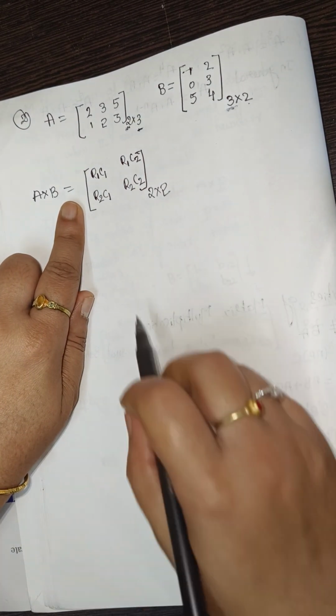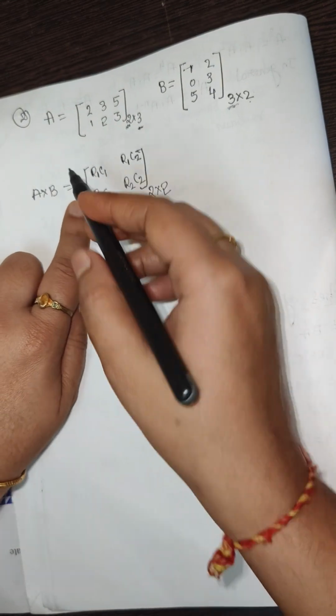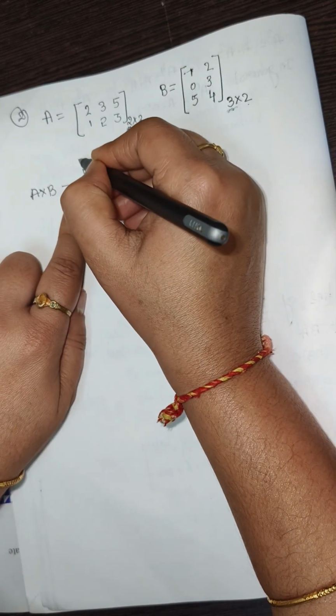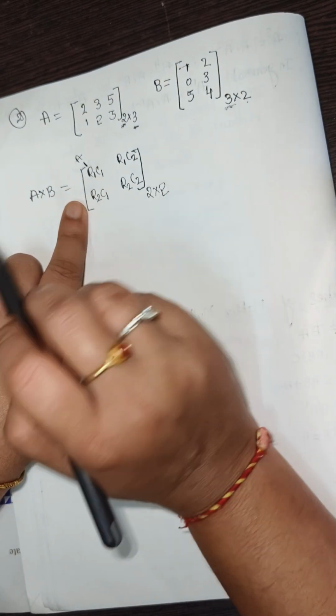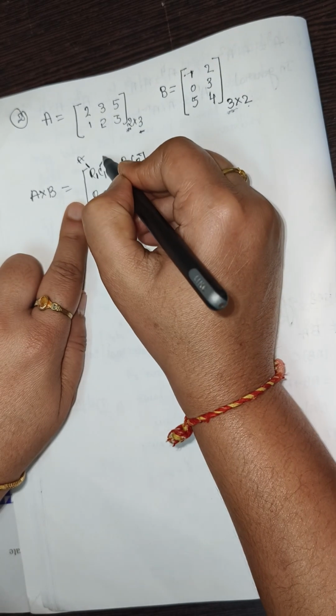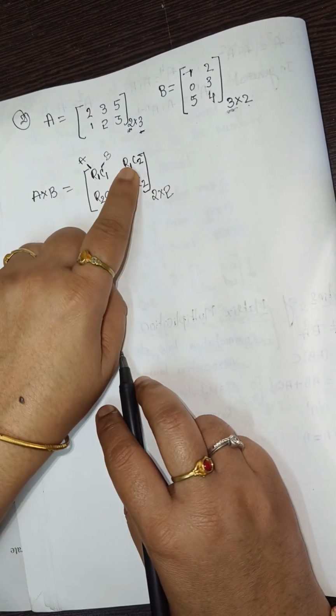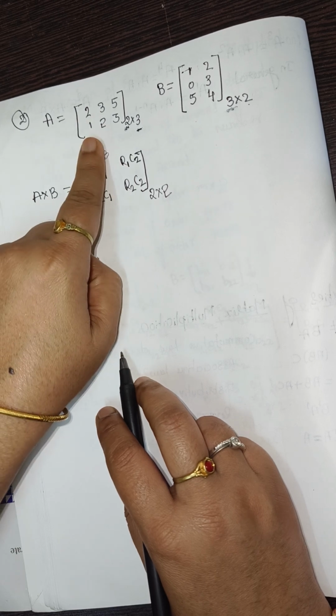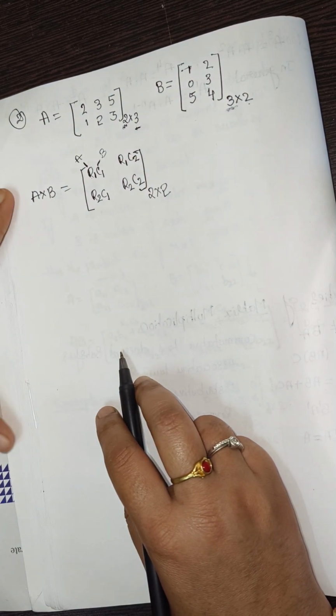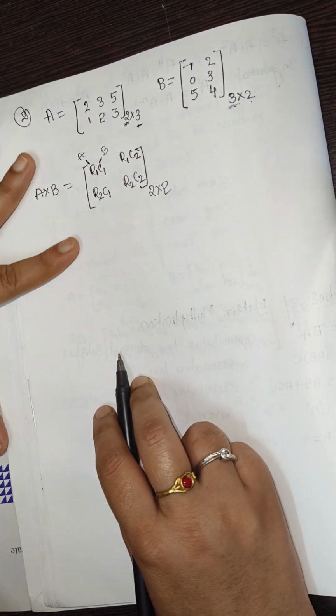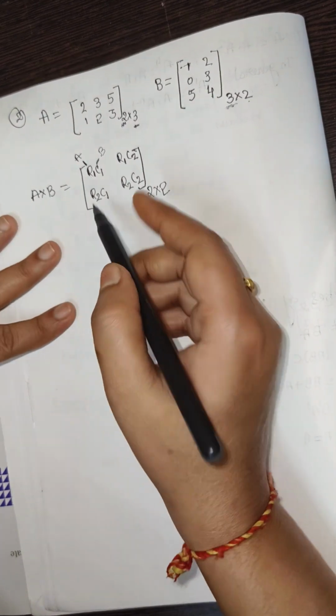Now see here, I told you we have to take rows from the first matrix A, and columns from which matrix? The second matrix, that is B. You remember this one. Here also, rows we take from the first matrix and columns from the second matrix. If you write like this, it's easy to calculate.